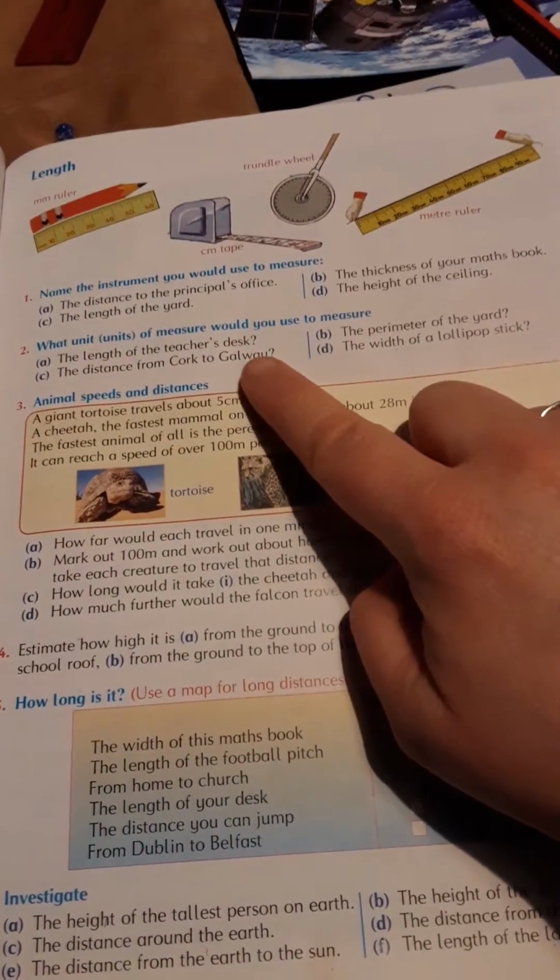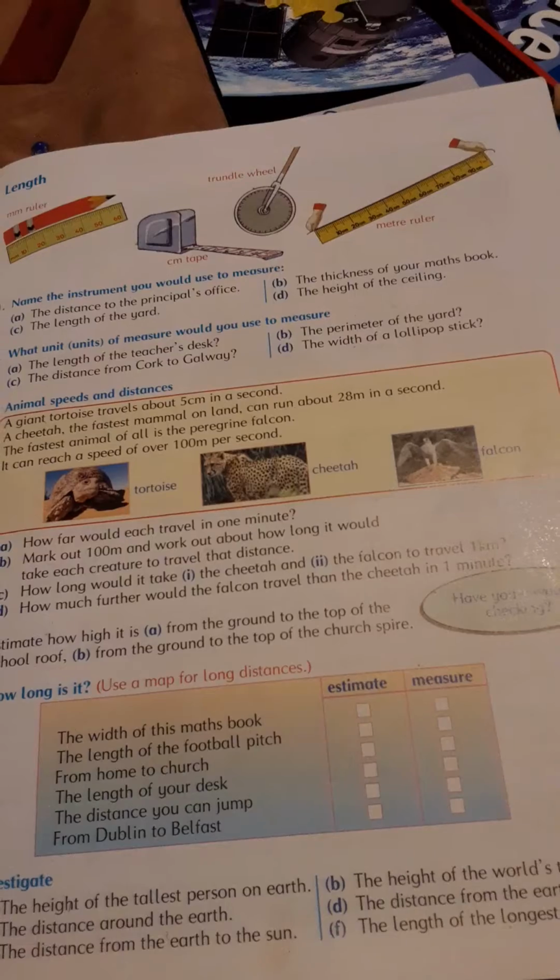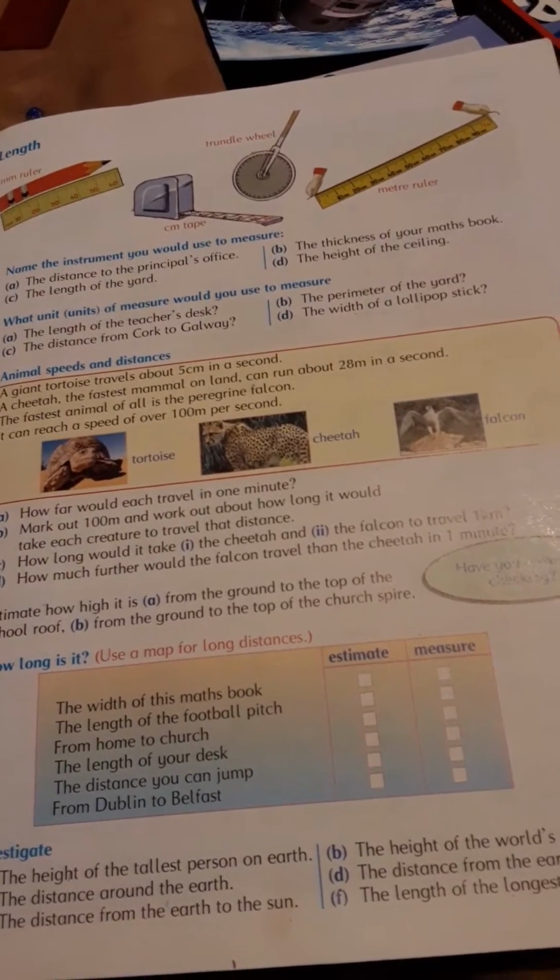Then number 2, what unit or units of measure would you use to measure? So they want you to choose millimeters, centimeters, meters, or kilometers being the biggest one. So you choose. Millimeters is the tiniest, then centimeters are what you see. Well, you see millimeters and centimeters on your ruler. Then meters is like the meter stick, and then kilometers, the km, is the distance. It's something that we often see on road signs.